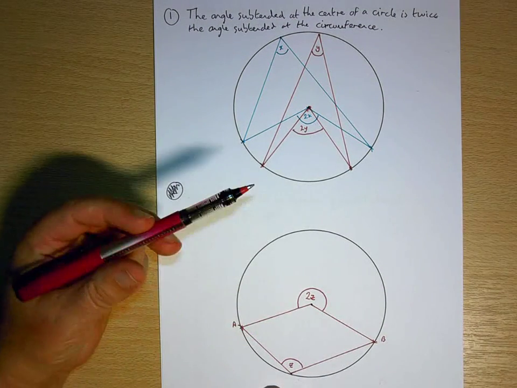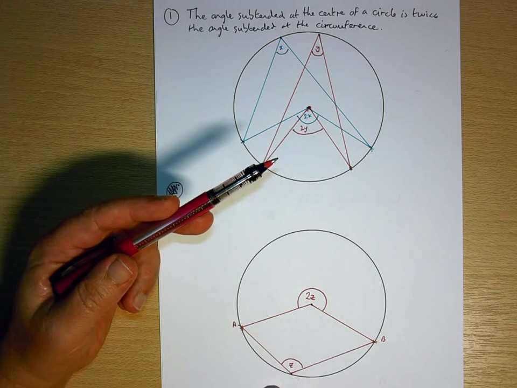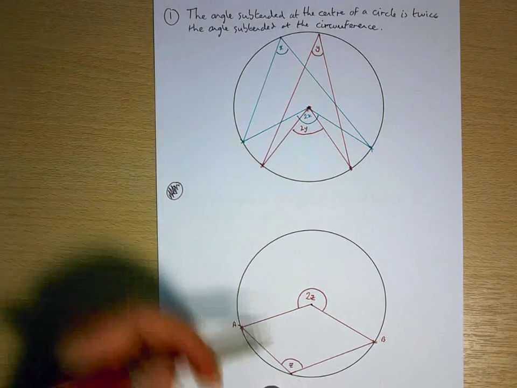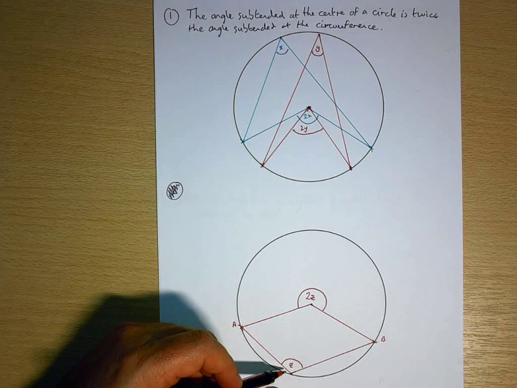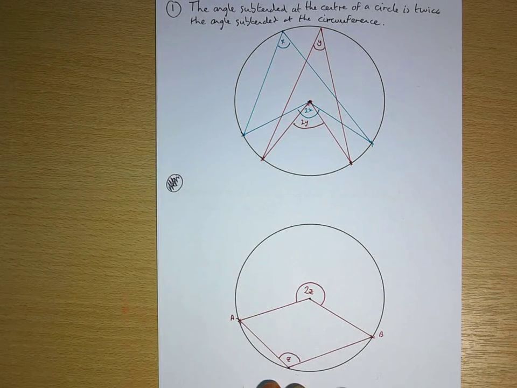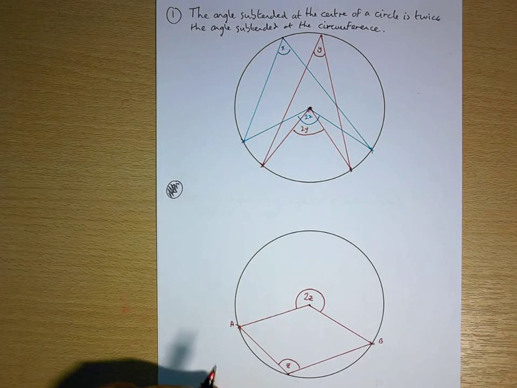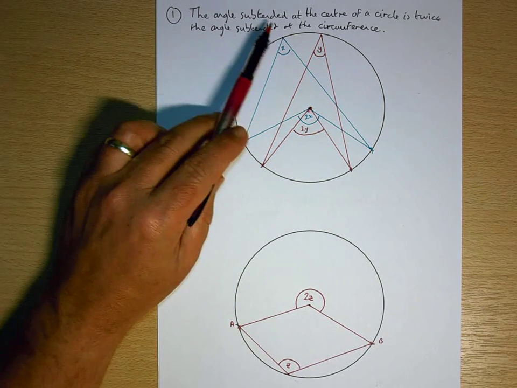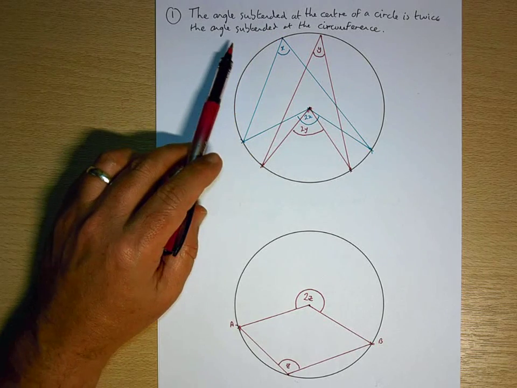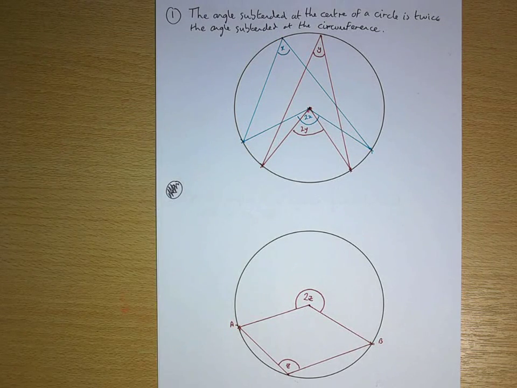So it doesn't always look like an arrow. If the angle at the circumference is obtuse, if it's greater than 90 degrees, then it's going to look more like that one there. But it's the same theorem. The angle subtended at the center of the circle is twice the angle subtended at the circumference.